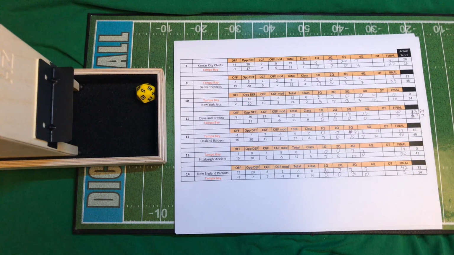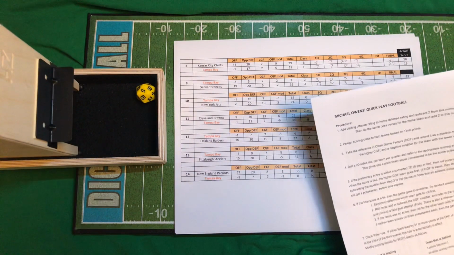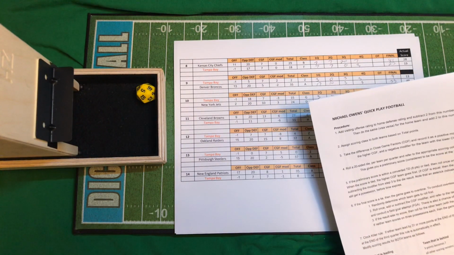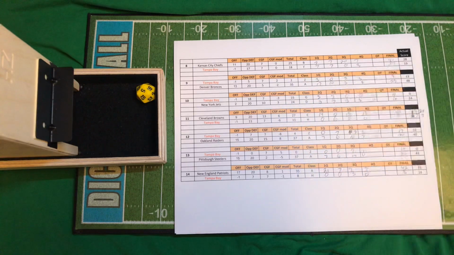So anyway, that's a quick look. Let me take my notes back out here and show you this one more time as we played Michael Owens Quick Play Football. You can get it at sportsreplays.net. Go to the download section and look for the games here. And I think I downloaded, did I get the 70s and 80s? I forget what I did. I downloaded a bunch of his seasons that he had.